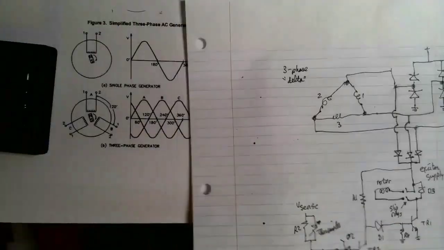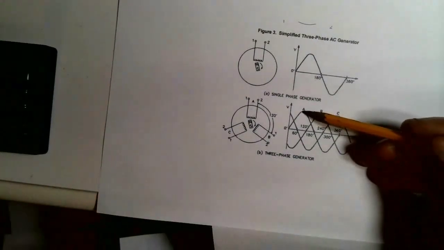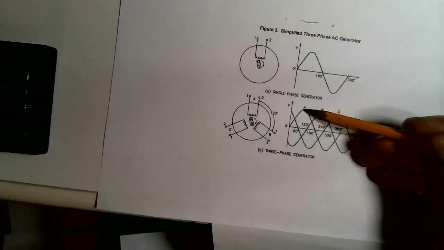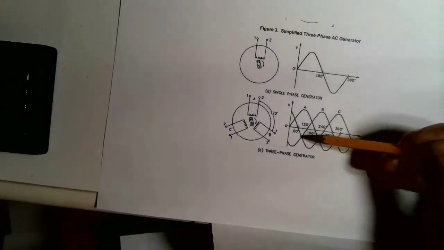Well, I want you to notice that at any given time, there's always one phase that has the maximum magnitude. For instance, right here, at this point, phase A has a larger magnitude than either phase B or phase C do.